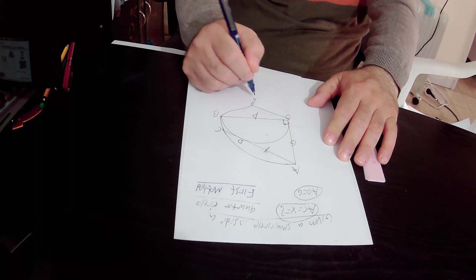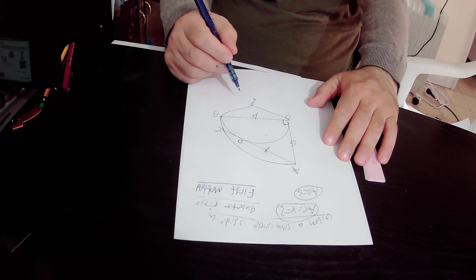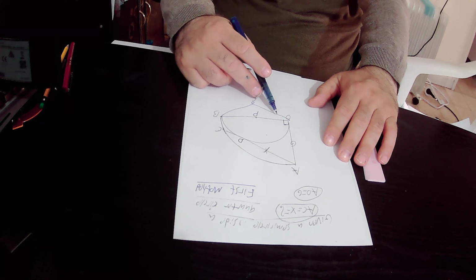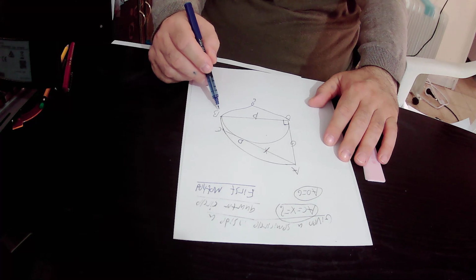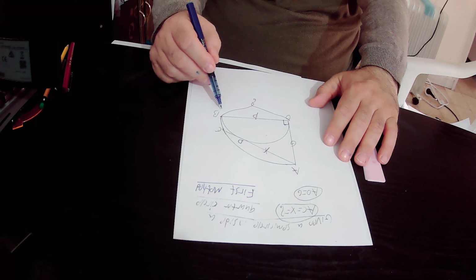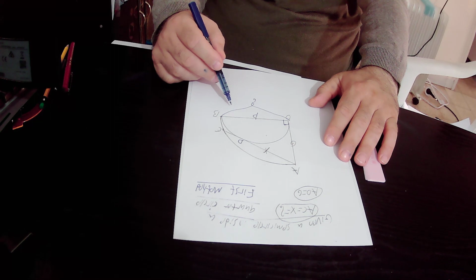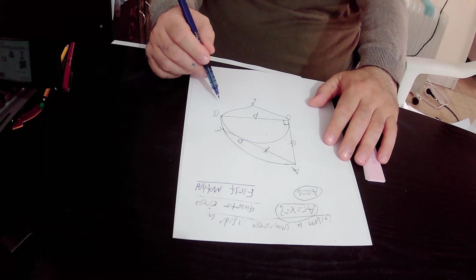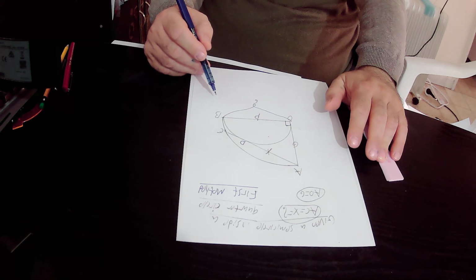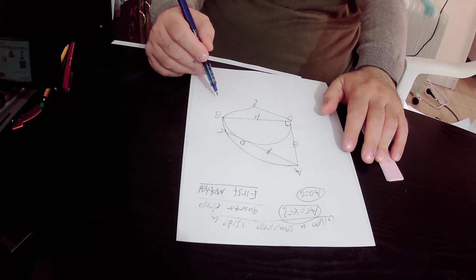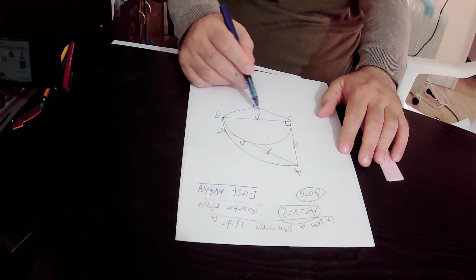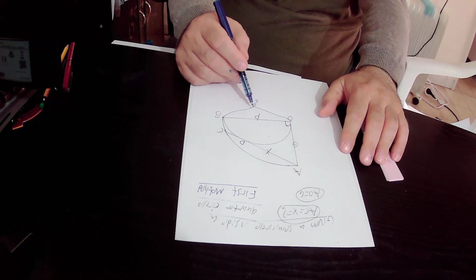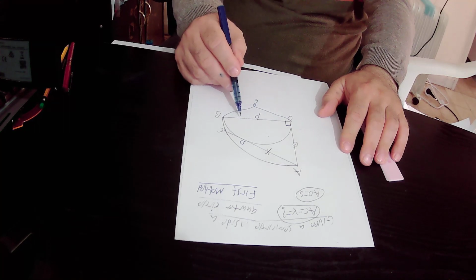I repeat again, because line segment OB starts from the center of the quarter circle, that is, from point O, and ends at point B, it is a radius of the quarter circle. But line segment OB is not only the radius of the quarter circle, it is also the diameter of the semicircle. Okay? So we know that the diameter of this semicircle equals 6 units.